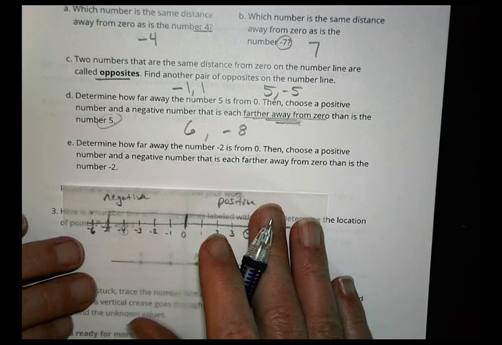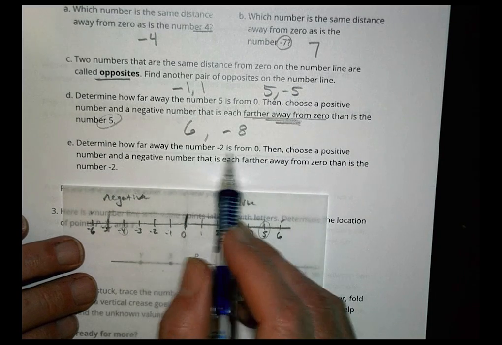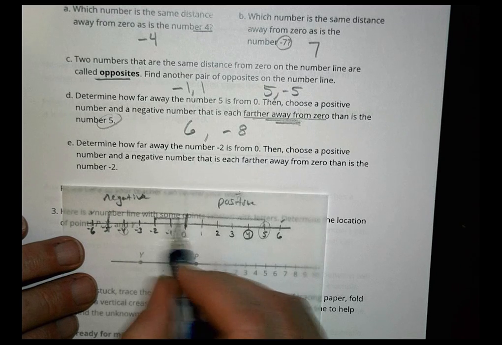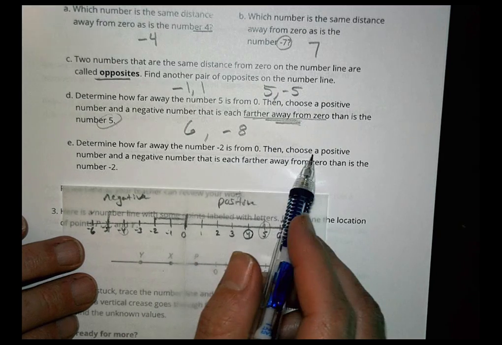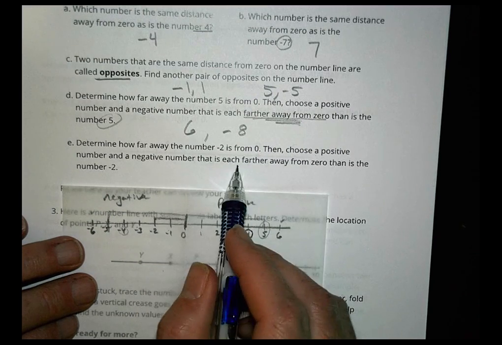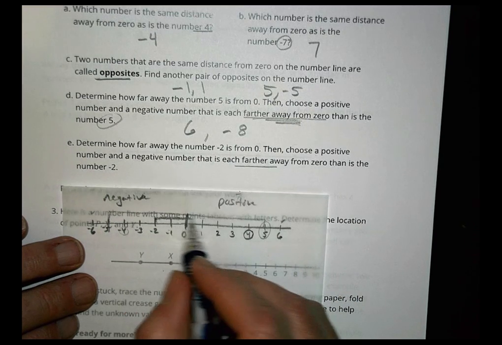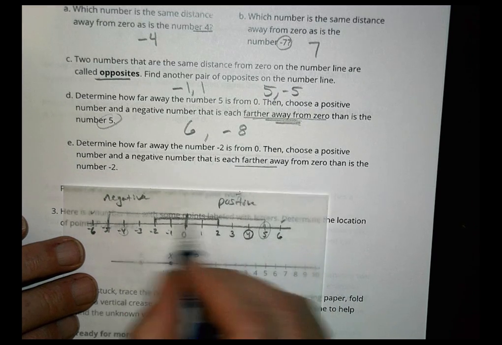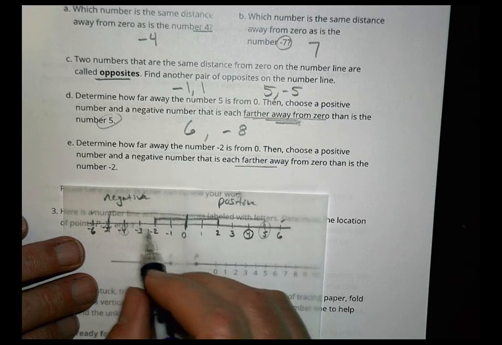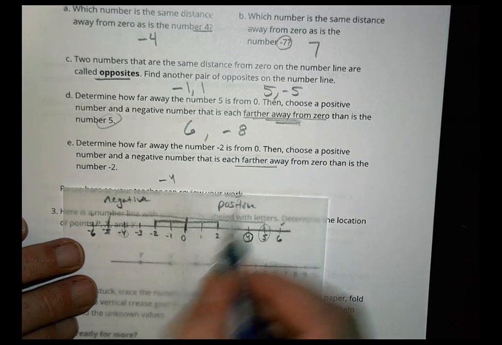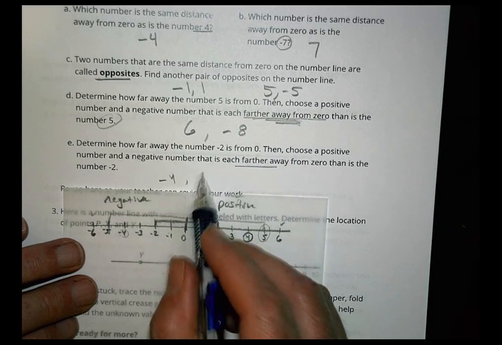For E, determine how far away the number -2 is from 0. Well, it's right here. I'm going to say it's a whole 2 spaces away. Then choose a positive number and negative number that is farther away than -2. So if we're looking at -2, we want to be further away than that one is, so I need to be on the outside of this. I could say -4, that's outside of that area, and I could say +5.